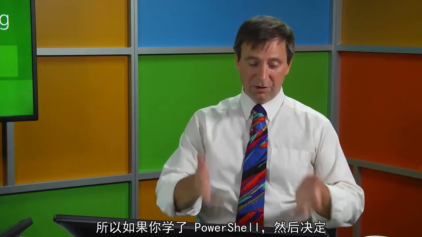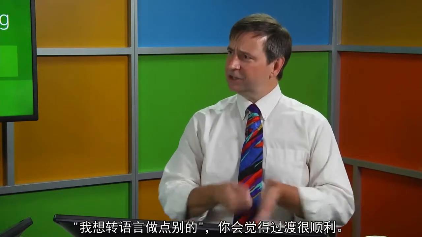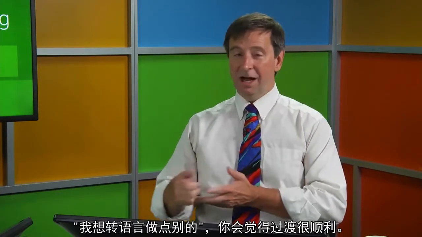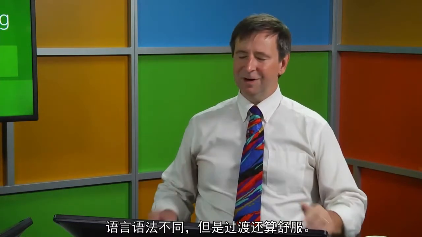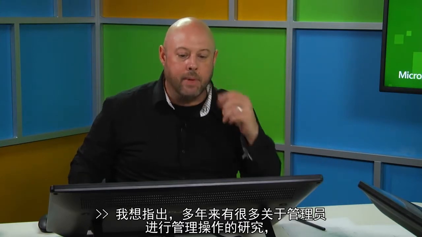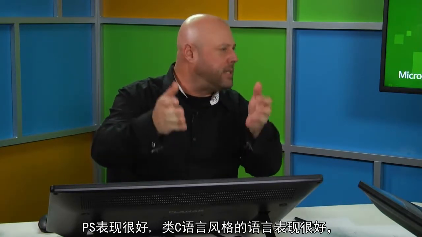So if you've learned PowerShell and decide you'd like to go on and do something else, you'll find it a pretty smooth transition. It is different, but it's very comfortable. A lot of research over many years went into admins doing administrative stuff, very verbose languages versus very terse languages, and this really works well. The C-based style works so well for admins.